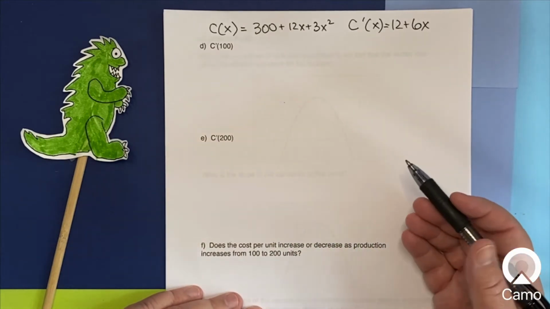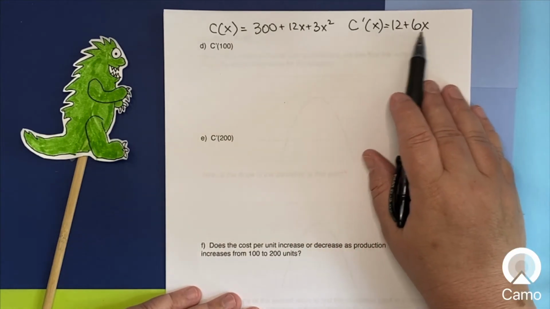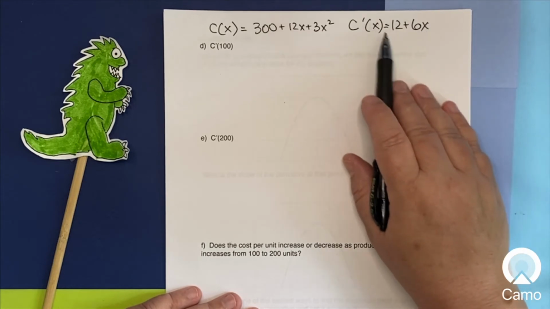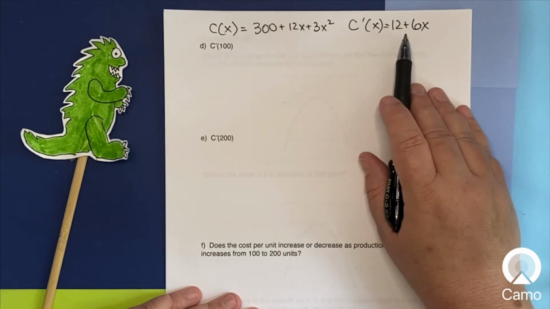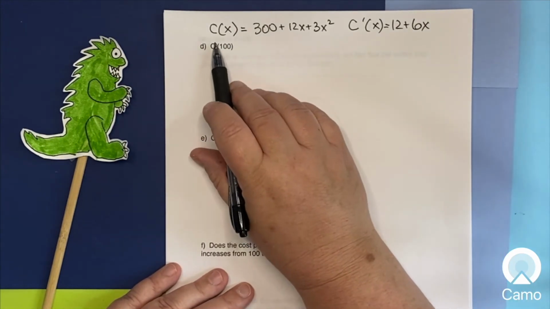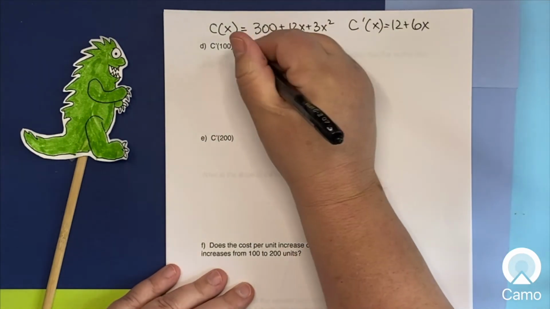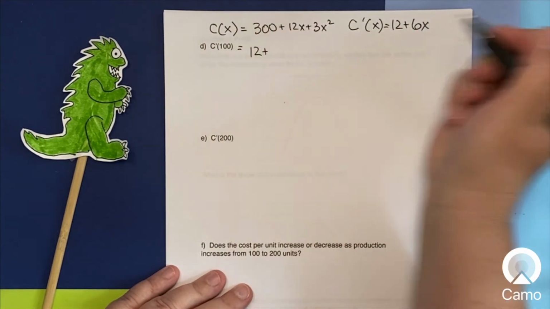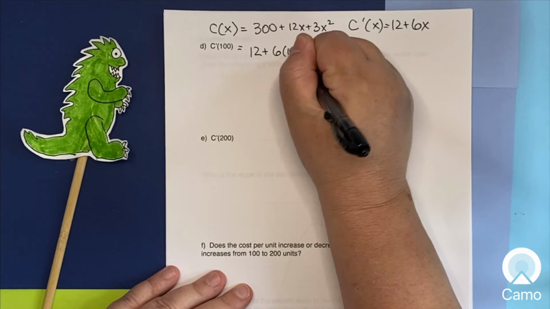So let's find C prime of 100. In other words, the first derivative at 100 is 12 plus 6 times 100, which is 12 plus 600. I can do this in my head. This is 612. What is this? This is an estimate.